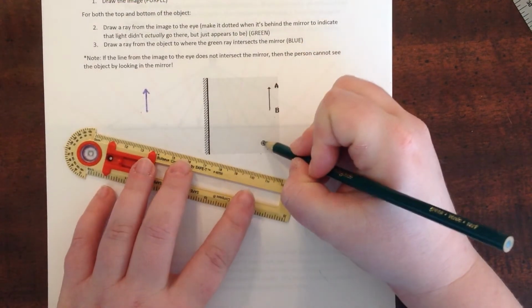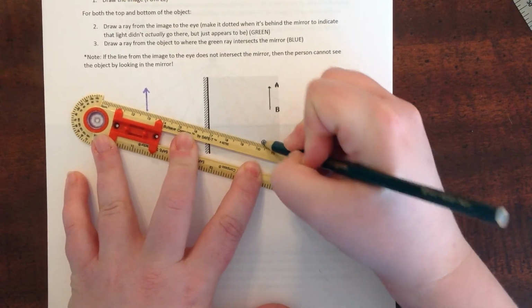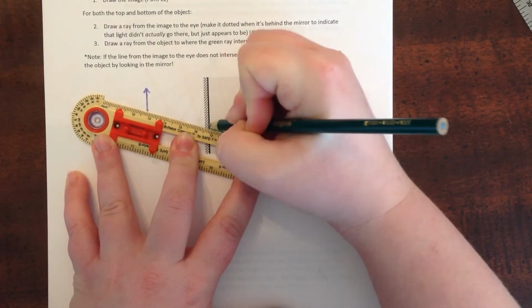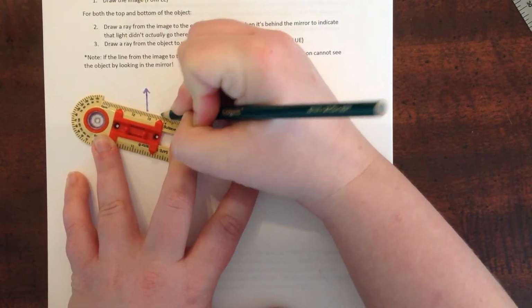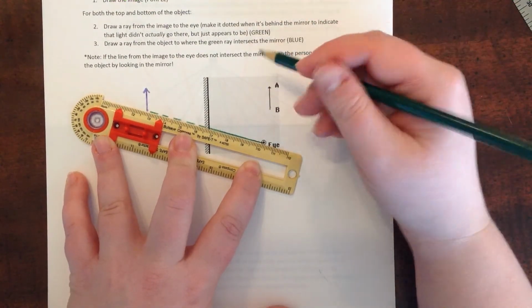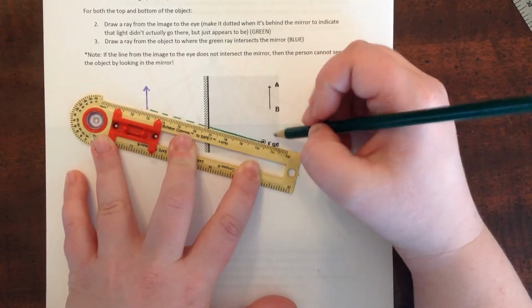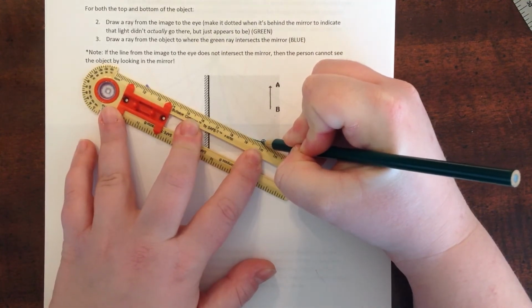From the eye, match it up with the image, and we're going to draw a green line. Once I hit the mirror and start going behind the mirror, I'm going to make it dotted to show light is not actually passing behind the mirror. It just seems like it is to my brain. And we're going to do that for the head and the tail.